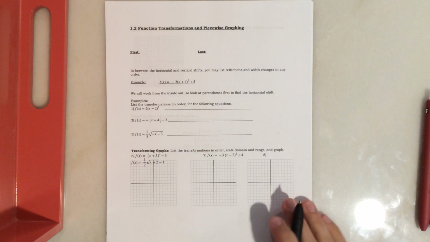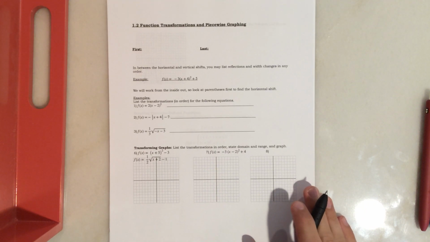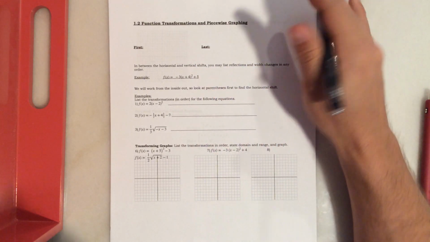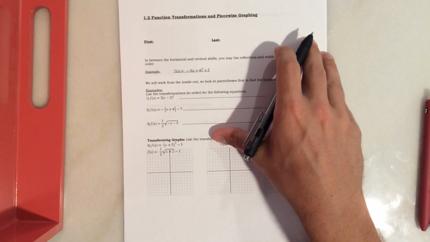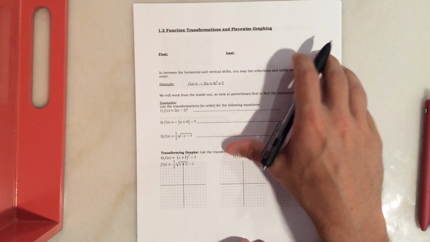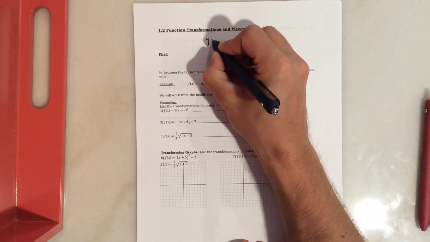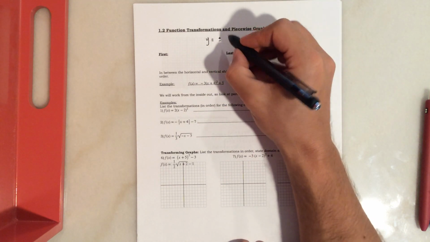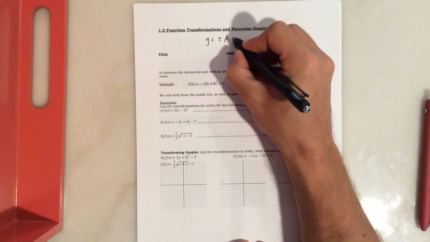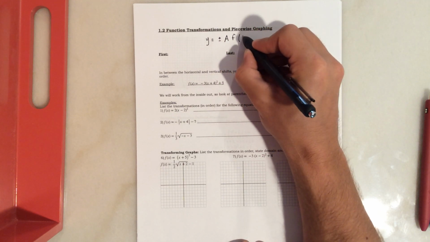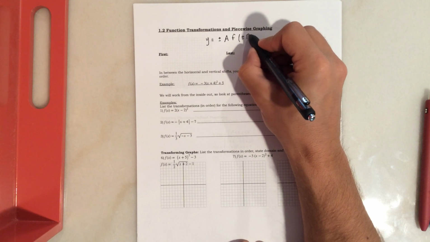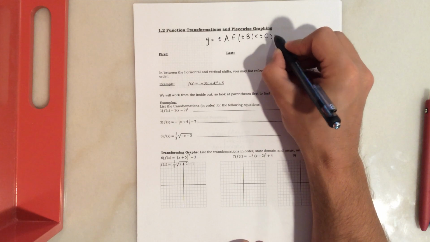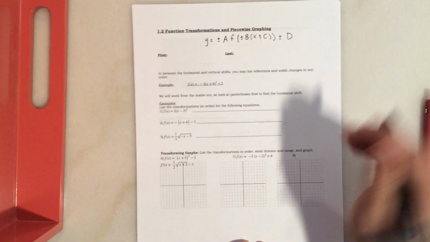Right, in today's lesson, we're going to look at function transformations, and ultimately we're going to learn how to graph piecewise functions. Most functions will take the form y equals plus or minus some value a times f of plus or minus b x plus or minus c plus or minus d.